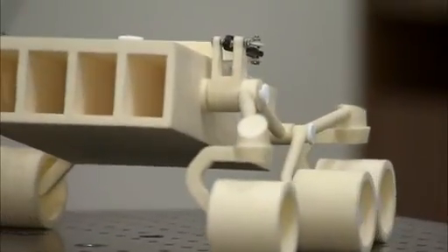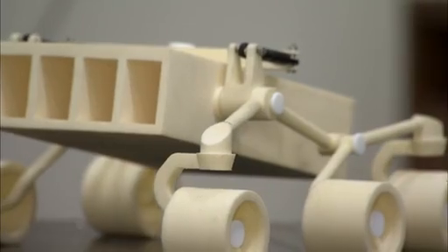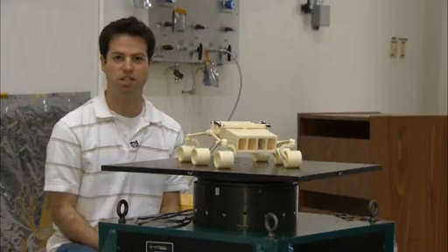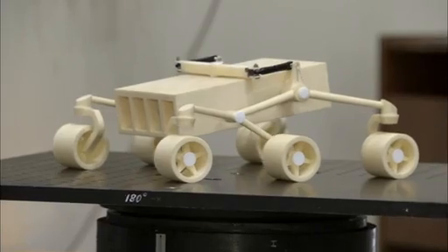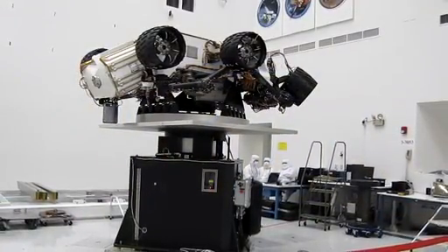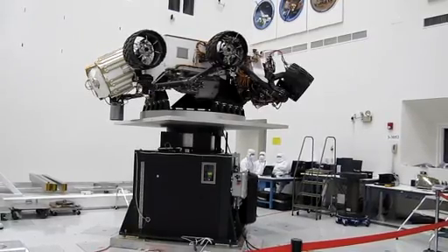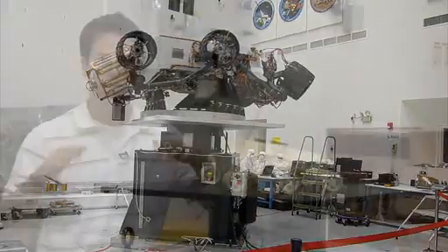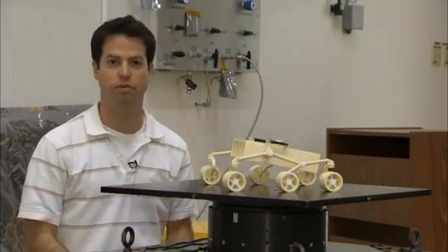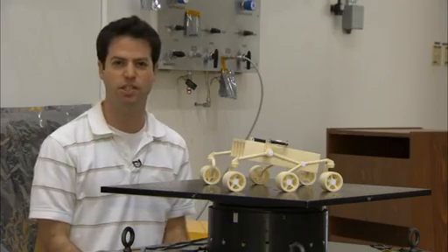Now we know what mass properties are. How do we go about measuring them? To do that, we need a special machine called a spin table. This is a miniature version of the large table that we use to measure our spacecraft. The table floats on a cushion of air. There are sensors inside the body of the table that measure the balance of the rover on top of the table, kind of like a seesaw.